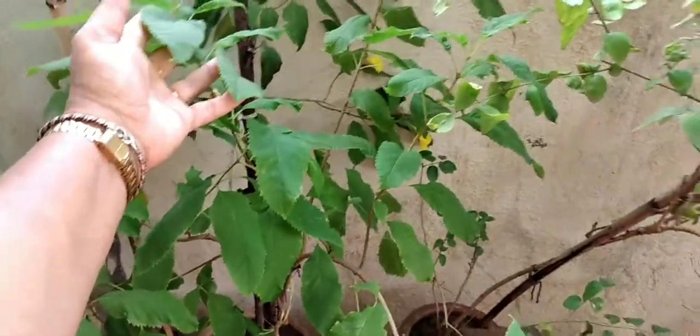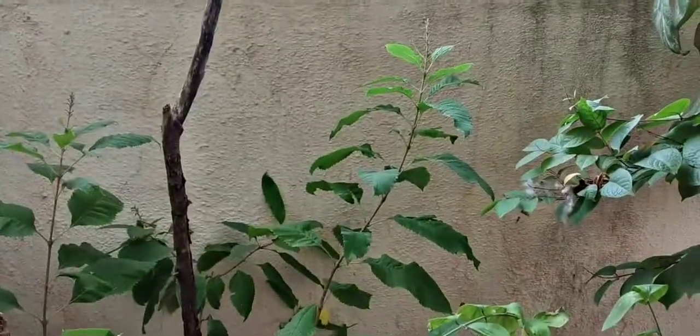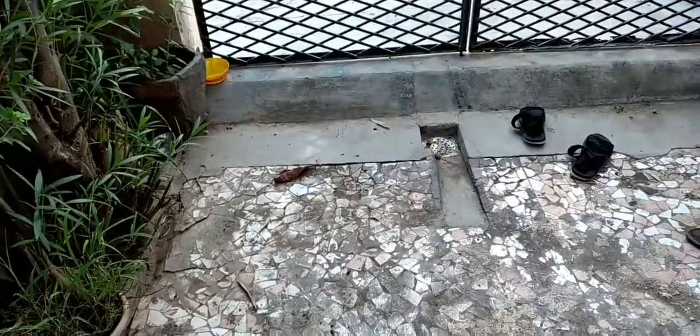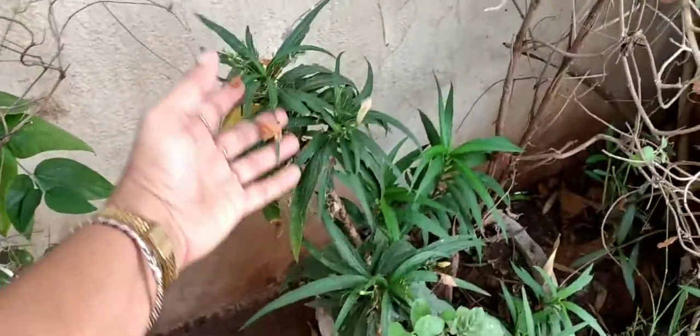It is small at present, a baby plant, it is going to grow into a big tree. This is again a herb.